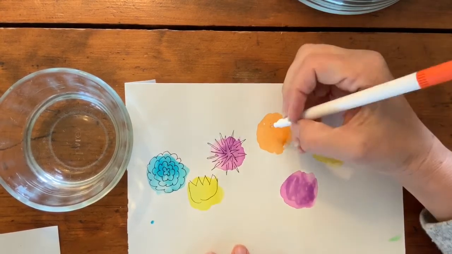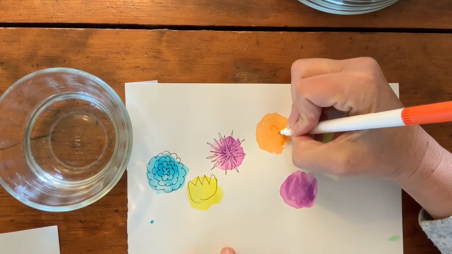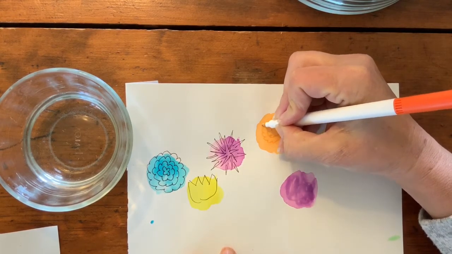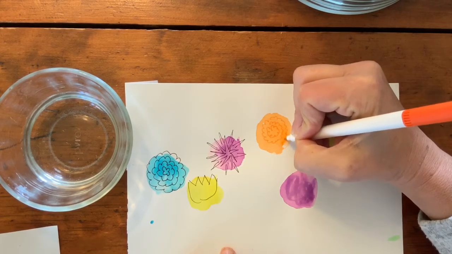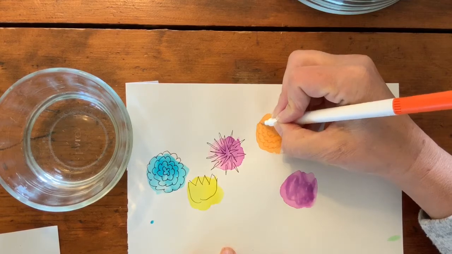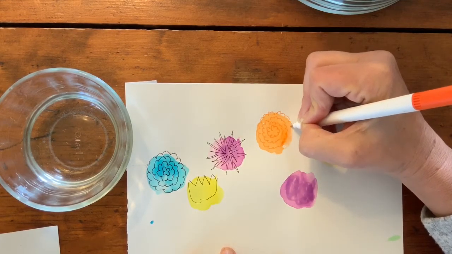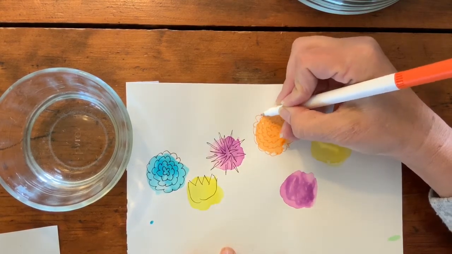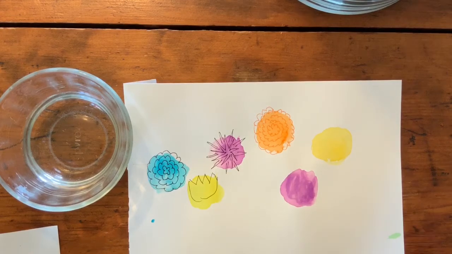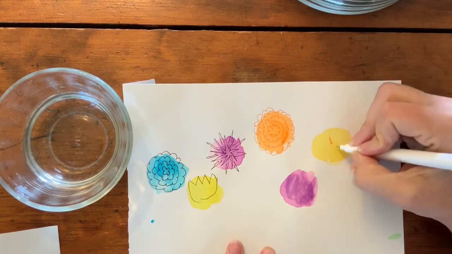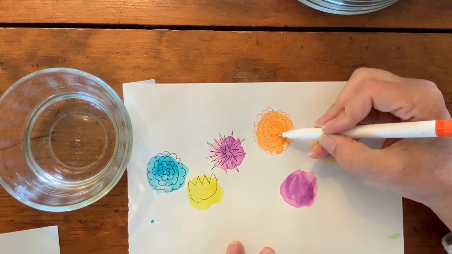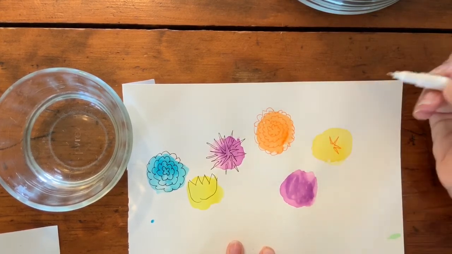But I'm just going to see what it looks like if I take orange on top of orange. And I'm making little U's going around. And look at this, I'm going outside of my color, and that's okay. Now let's see what happens if I do orange on top of the yellow. That makes a pretty cool flower. And probably if I had done this one again, I would have picked a darker color to do on top. So that's my lesson I just learned.